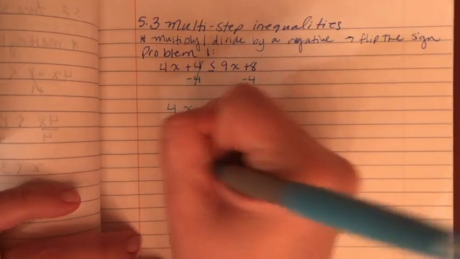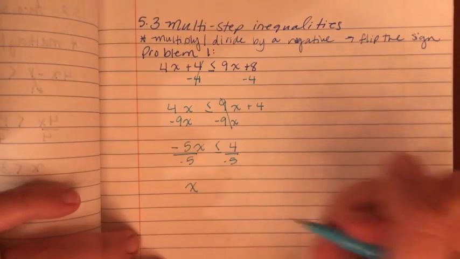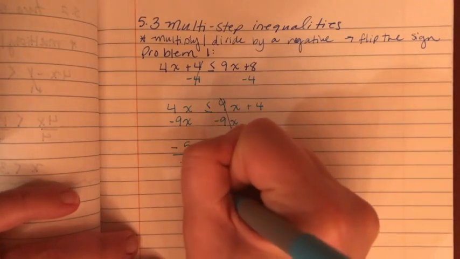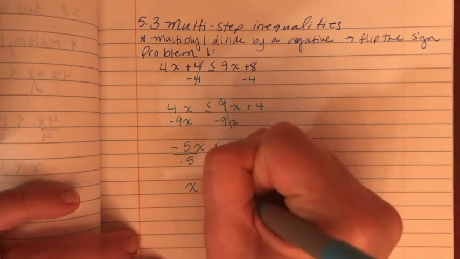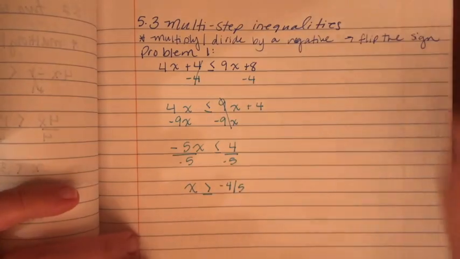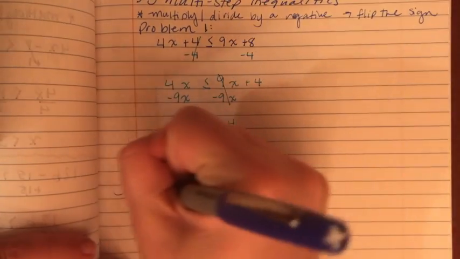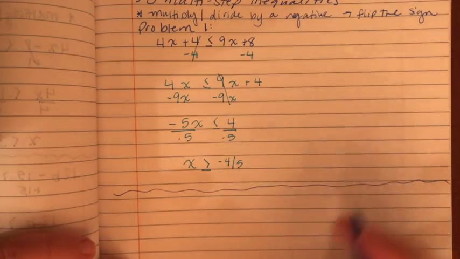And since I'm dividing by a negative, my sign's going to flip. So now I have x, and it was less than, now it's going to be greater than or equal to negative 4/5. And we can just leave it as a fraction. We don't need to convert it to a decimal. And then it's already in its simplest form, so we don't even need to think about reducing it.